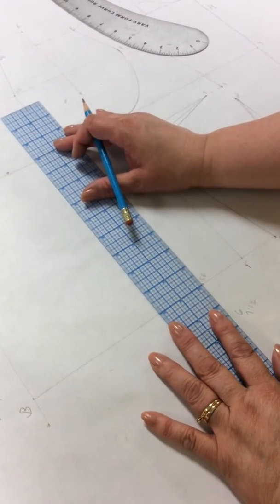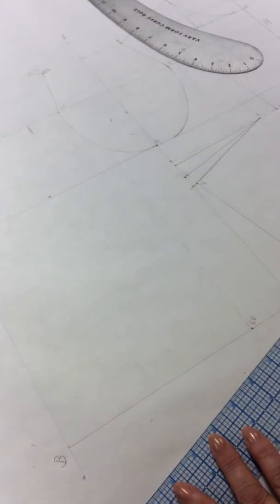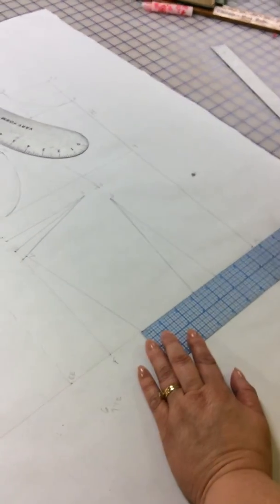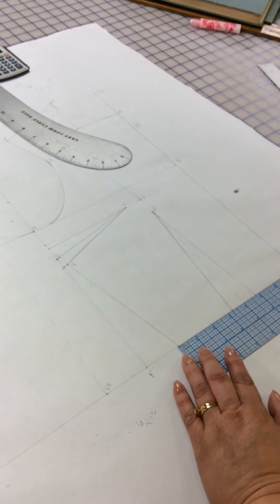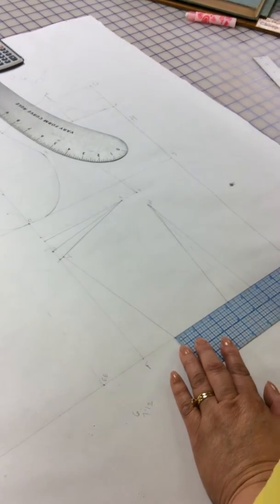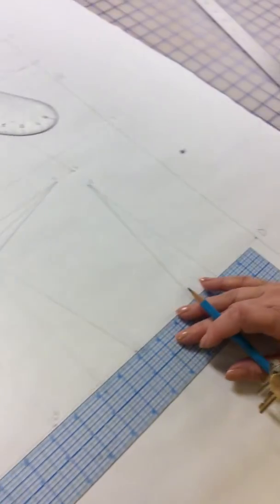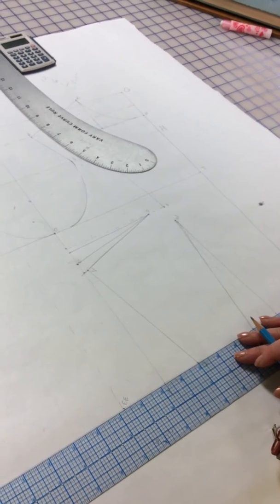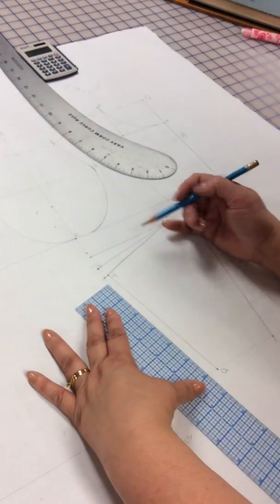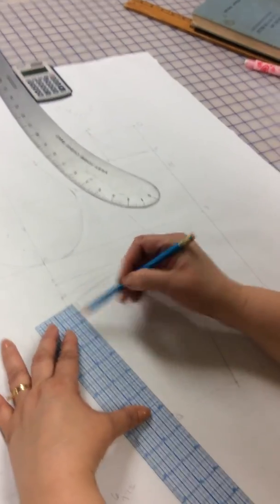Vertical dotted line to the IJ line. Measure the length of the VQ line on the front section of the block. Do I have to measure it with the dart closed? It just says measure the length of the VQ line on the front section of the block. Okay, so VQ is almost 7.5. I'm sorry, this is the line they're asking for, the VQ line. That makes better sense. Measure the length of the VQ line. That's 6.5.